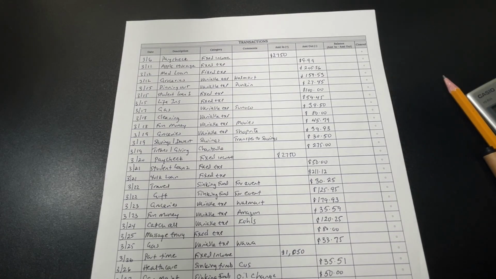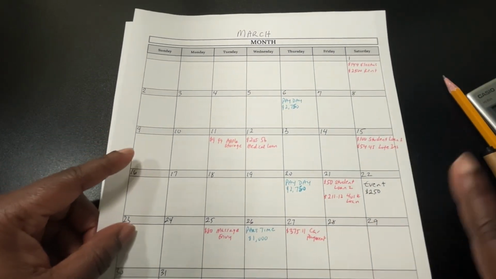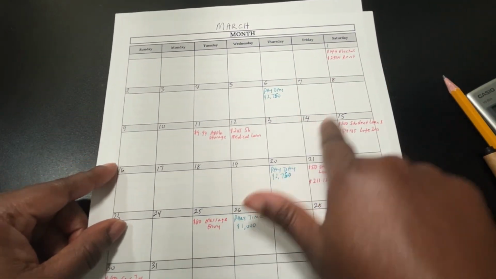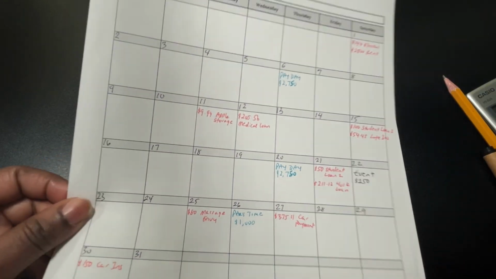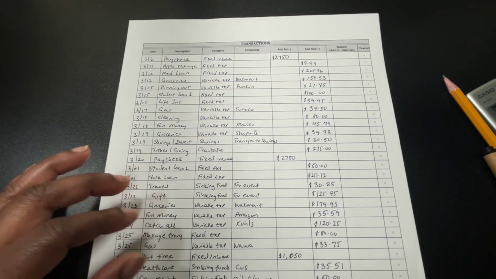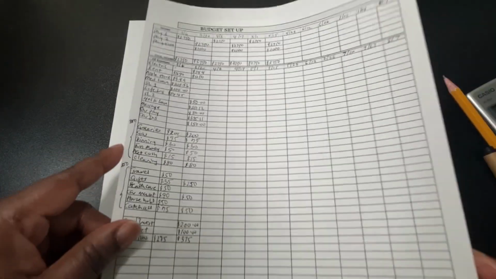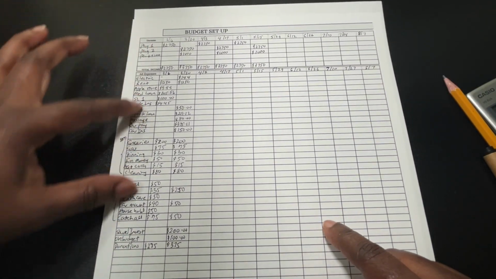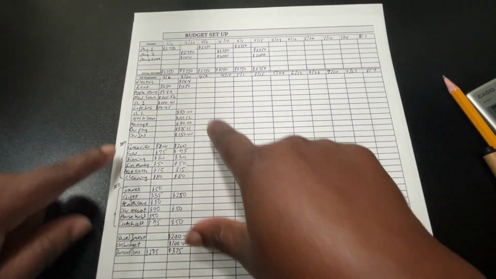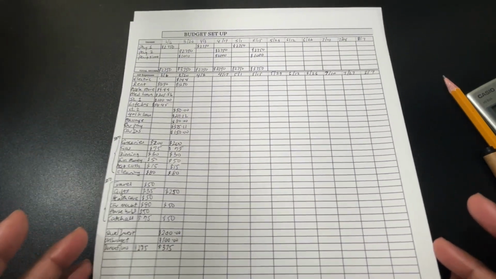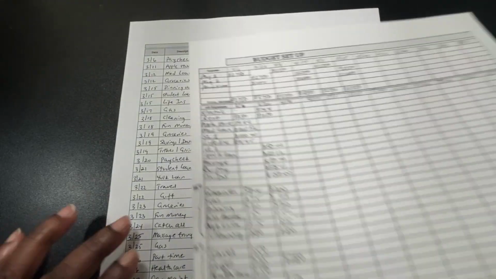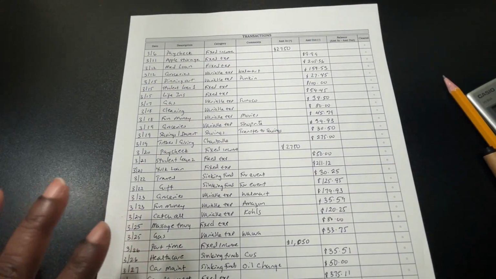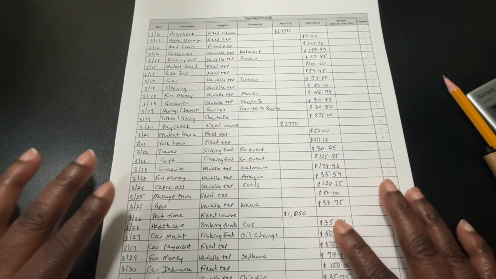I also used the calendar because it gives me just a nicer view of what bills need to be paid as well, just so that I didn't forget anything. And of course, I used the budget because it helped me to make sure I was staying within budget. And once we do the closeout, we're going to see if this individual stayed within budget.